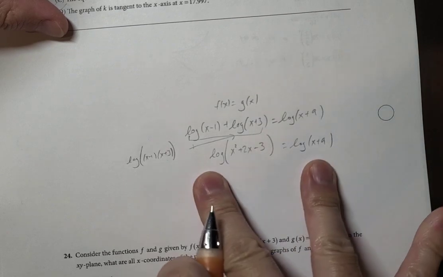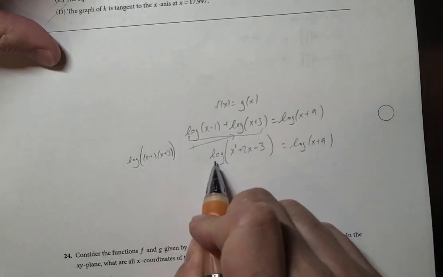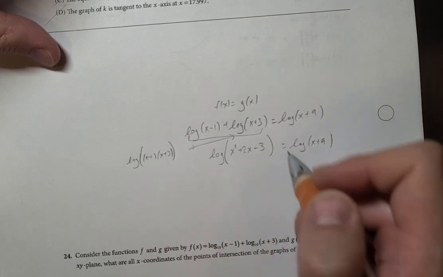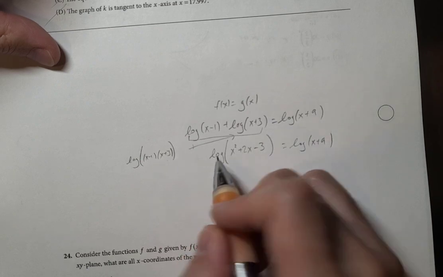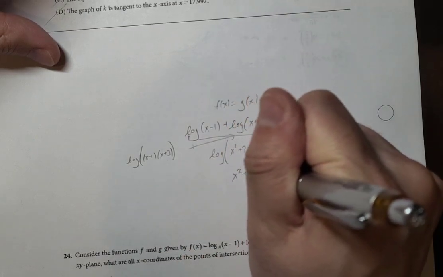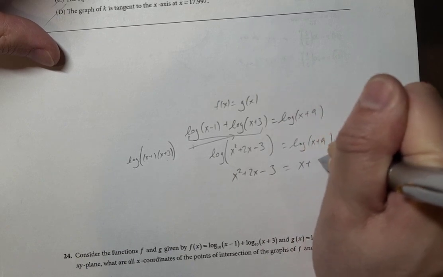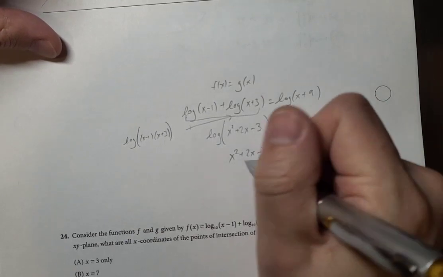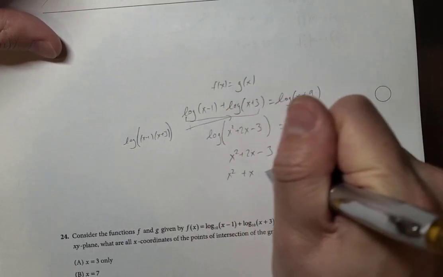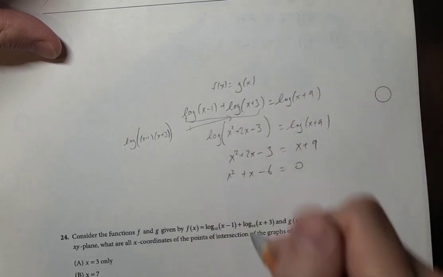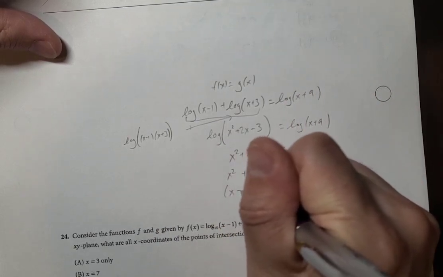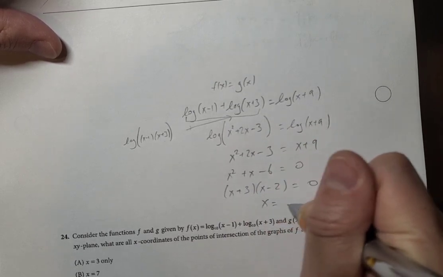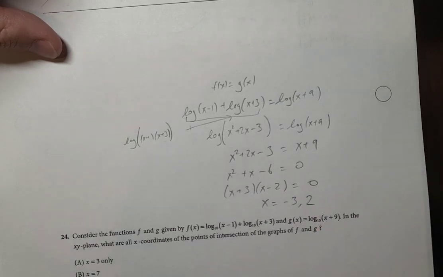Okay, so now we can exponentiate both sides. So 10 to the log x squared plus 2x minus 3 equals 10 to the log x plus 9. So 10 to the power and log are inverses. So we get x squared plus 2x minus 3 is equal to x plus 9. Now we can solve for x. So it would be x squared plus x minus 6 is equal to 0. So if we factor it, it'll be x plus 3, x minus 2 is equal to 0. So our solutions are x is minus 3 and 2.